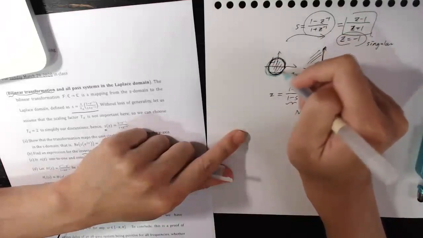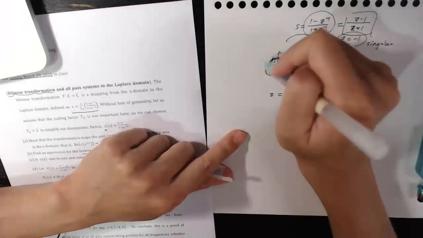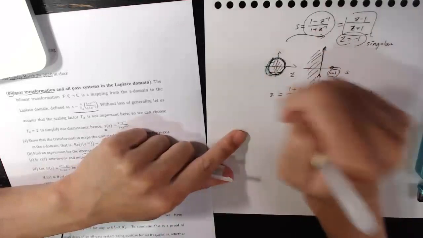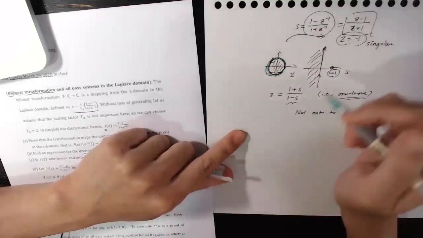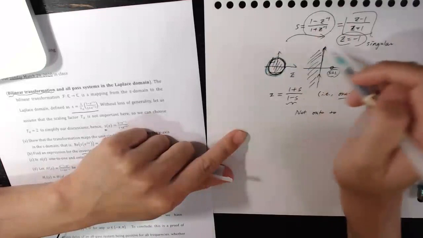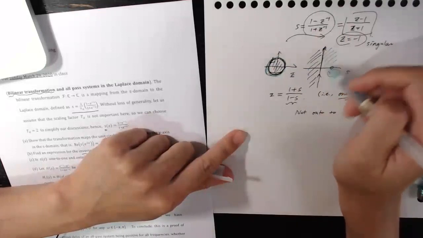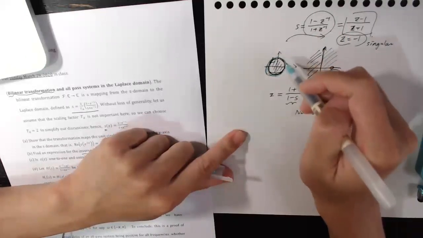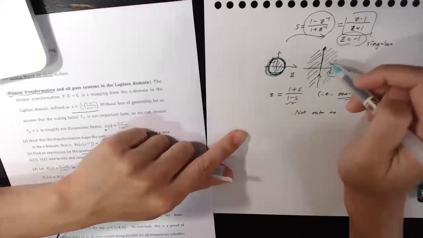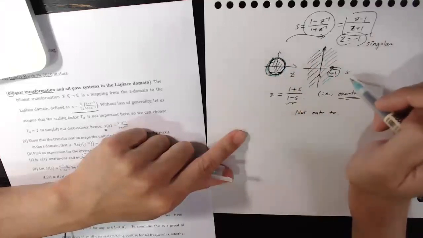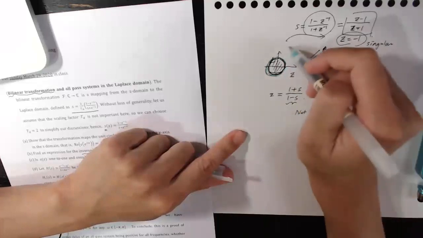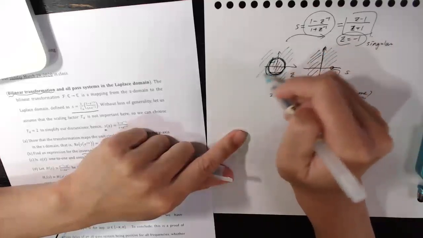Can we agree that the outside remains on our right hand? And the right-hand side maps to the right-hand side. So the outside of the unit circle maps to the right half plane in the S domain, okay?